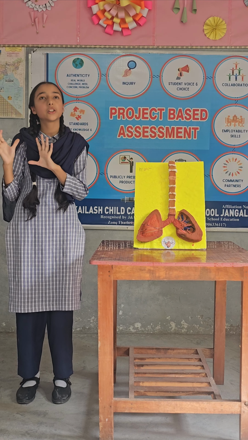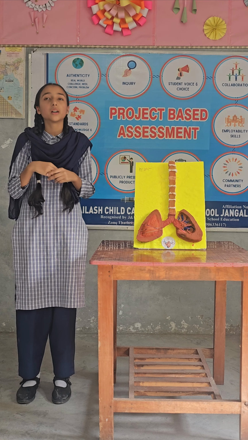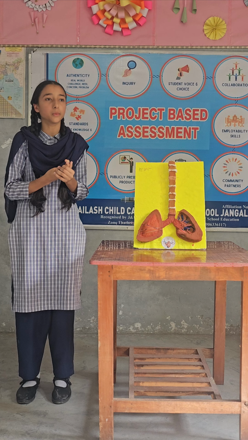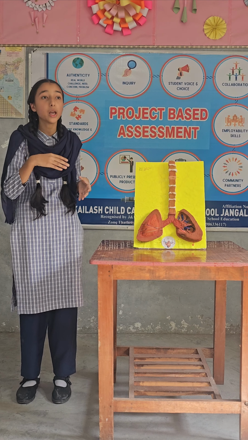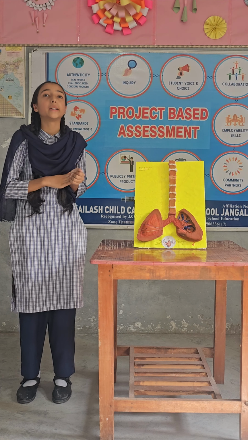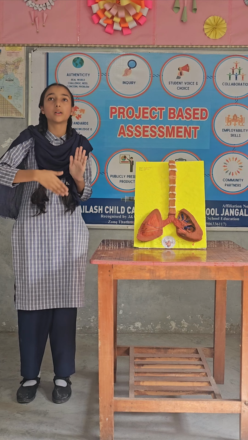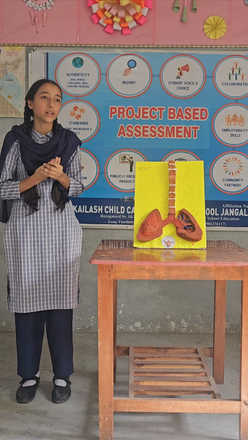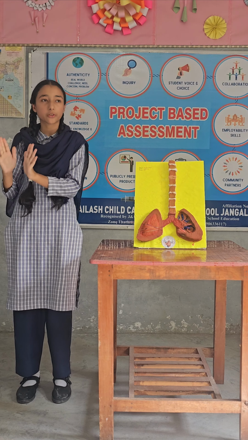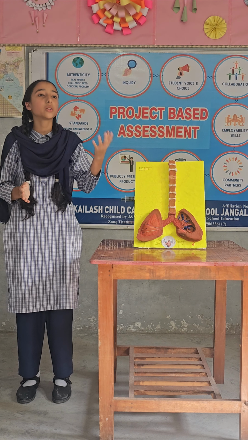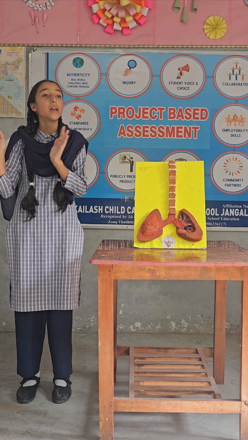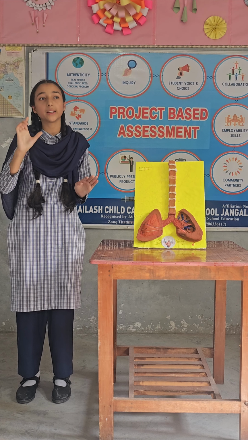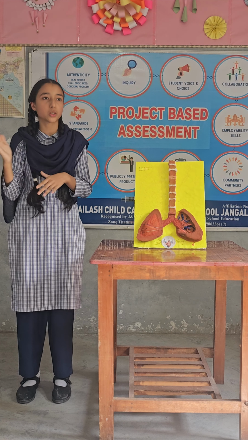In one inhalation we inhale air which is rich in oxygen, and one exhalation means we exhale air which is rich in carbon dioxide. Okay, good. So breathing is a part of respiration, because for respiration we need air, we need oxygen, and then respiration occurs in the cell, and there energy is produced.